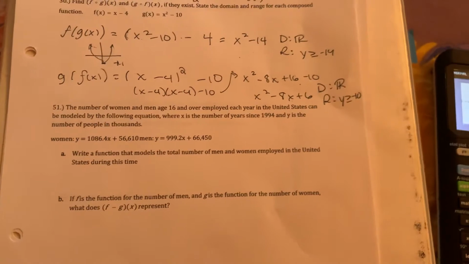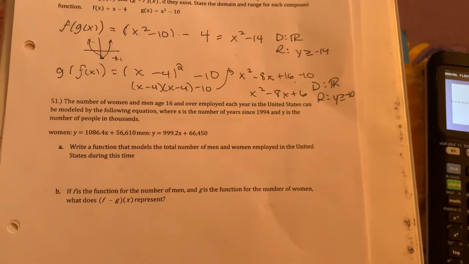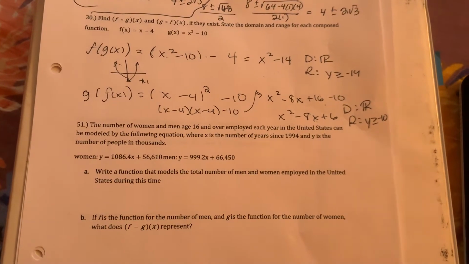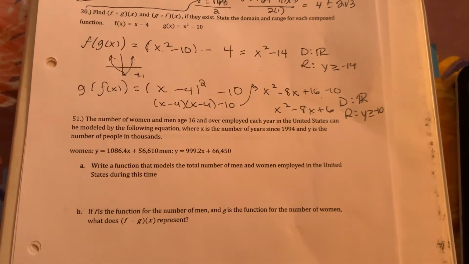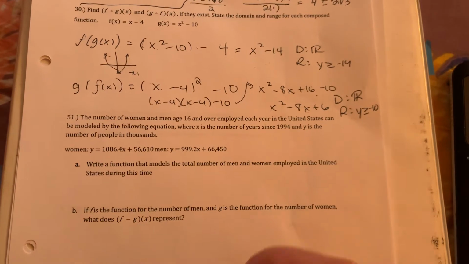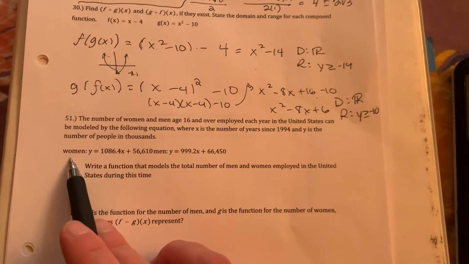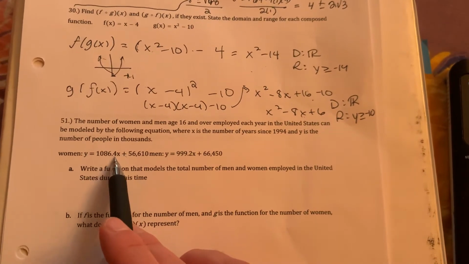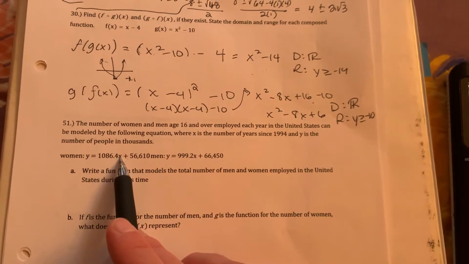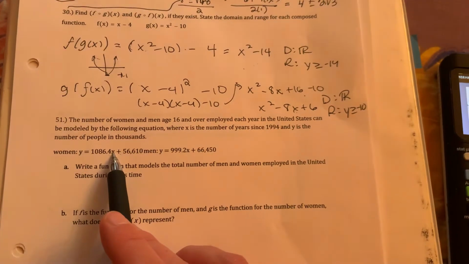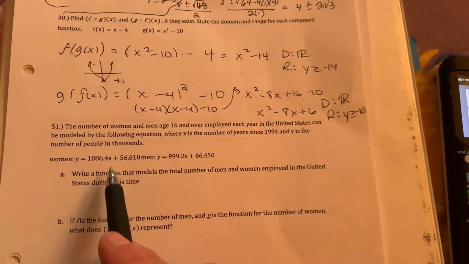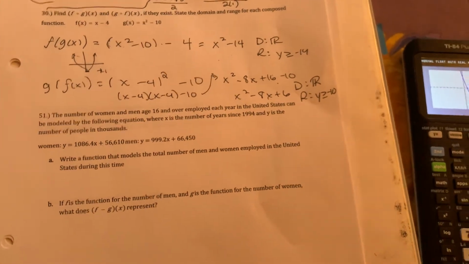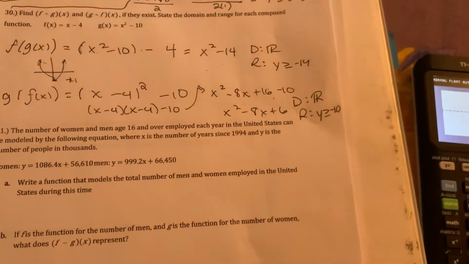And then this one asks, the number of women and men age 16 and over employed each year in the United States can be modeled by the following equation, where x is the number of years since 1994 and y is the number of people in thousands. So if y is people, this is people as in women, and that's since 1994. Okay, years since 1994. So how many years since 1994, if you can figure it out? You'd put that number in here, and that's supposedly the number of employed women. I don't know if this is even true or not, but I'm assuming there's some truth to it.